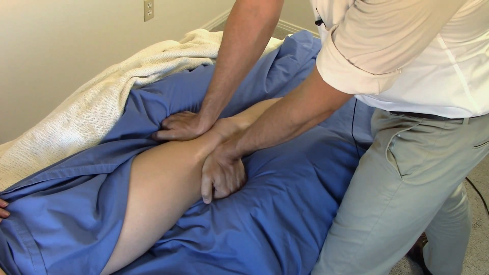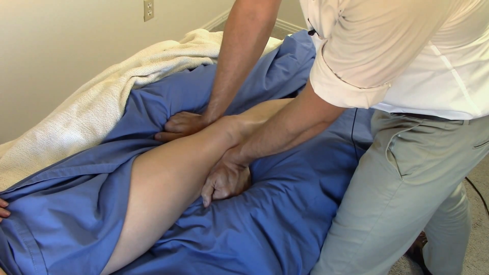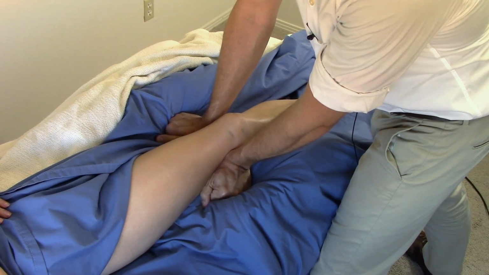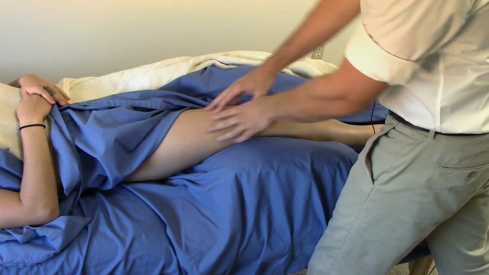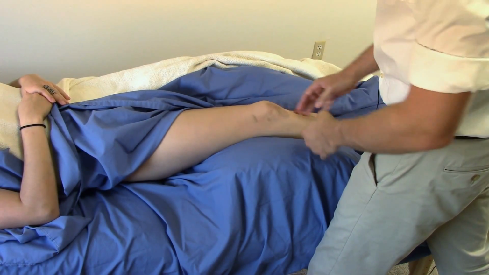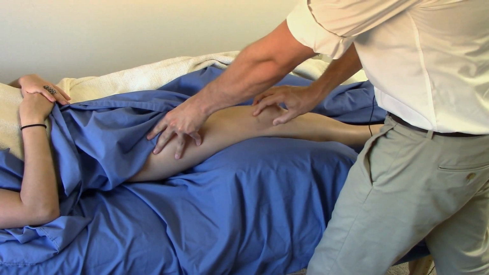If this isn't comfortable for your wrist, you can use knuckles here. Just make sure to come out all the way to the side. Something that can be nice for clients who are having pain up through the quadriceps or down into the knee can be to work with the quads in a lengthened state.